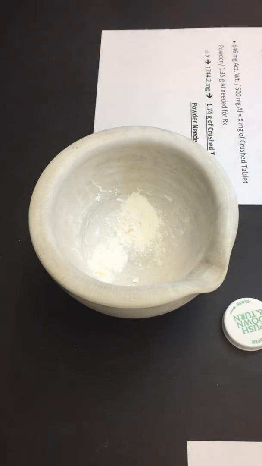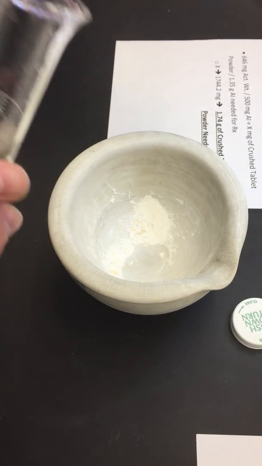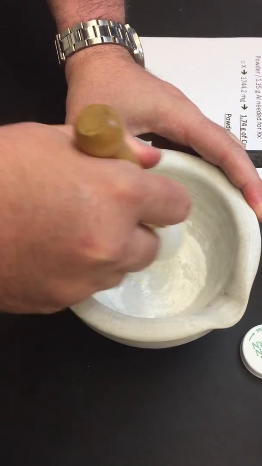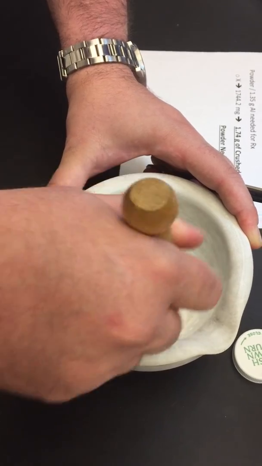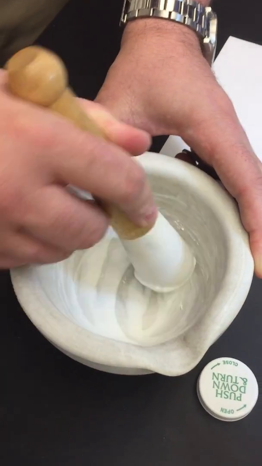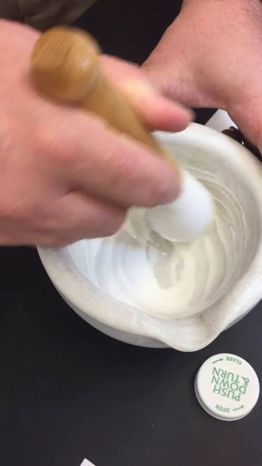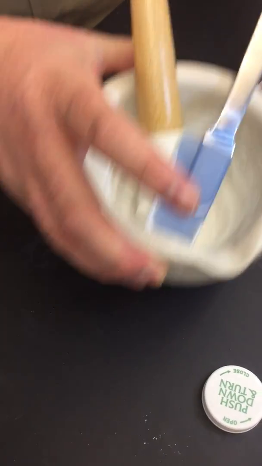Once we had a clean mortar and pestle, we go back, put it in there, and we'd take a small amount of our diluent. In this case, we're just going to use water. And we're going to make what's known as a slurry. You're going to wet it just enough. It's not a specific amount, but it's just enough to get it wet so you'll be able to transfer it to your 2-ounce amber vial. So we'll come back to this in just a moment.